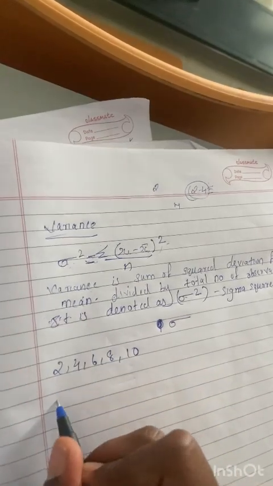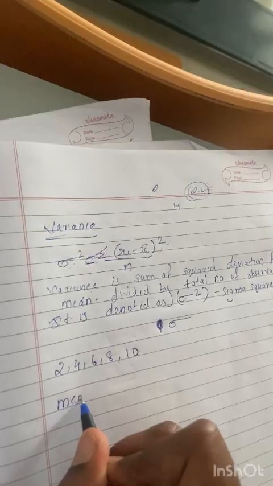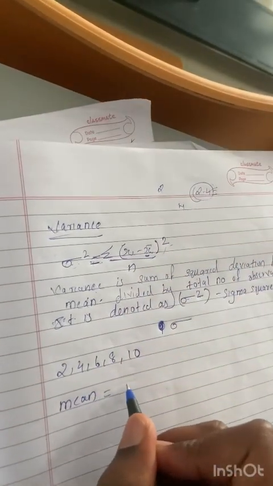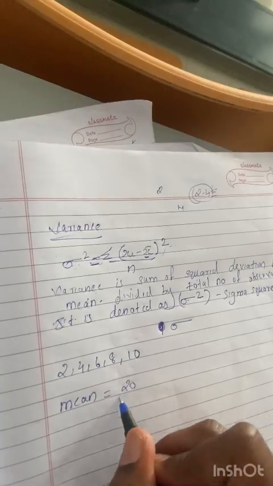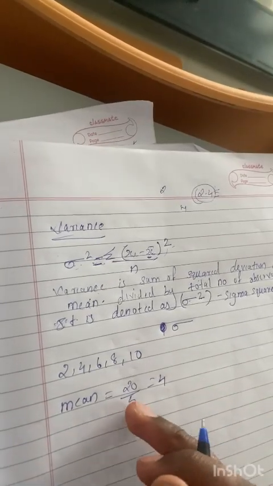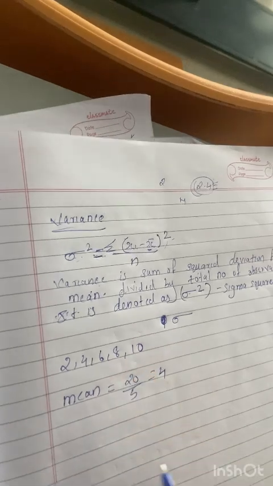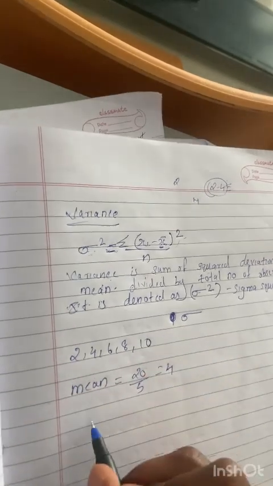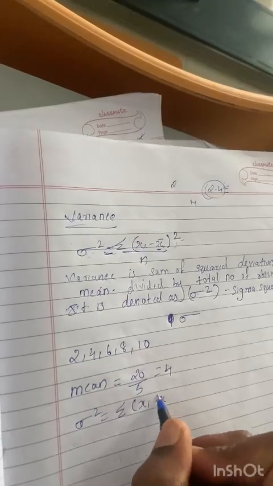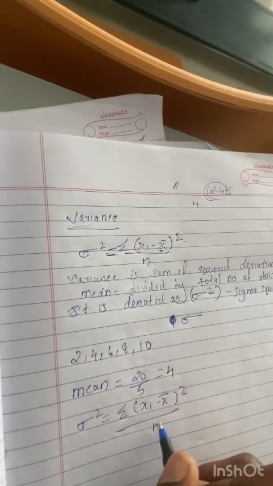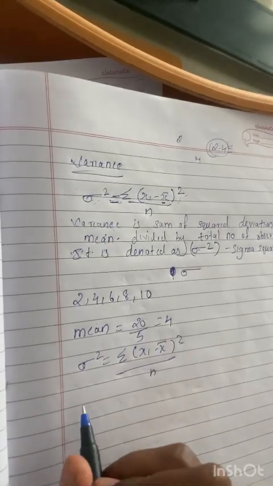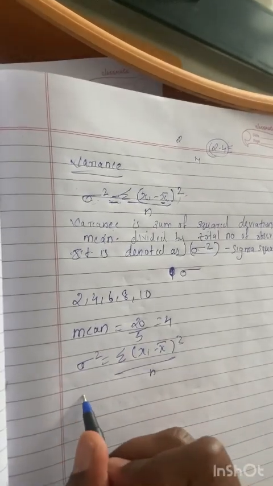So the first and foremost step is finding the mean. We already found the mean: it is nothing but 20 divided by 5, which is equal to 4. We already found this in the previous problem, when we were doing the average deviation. Based on the equation, sigma square is equal to summation of (xi minus x bar) all square divided by n, and that x bar we already found.